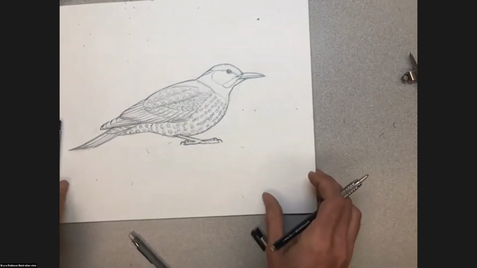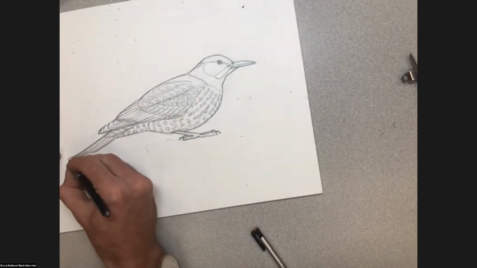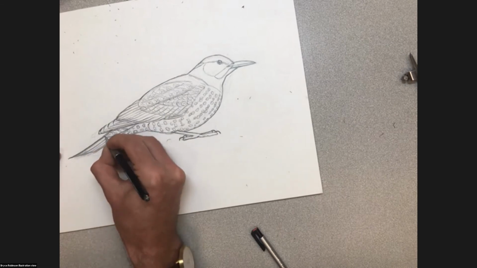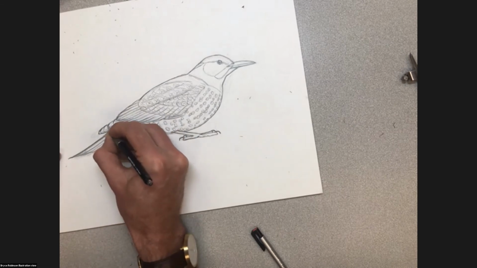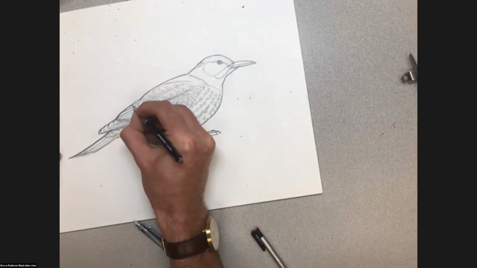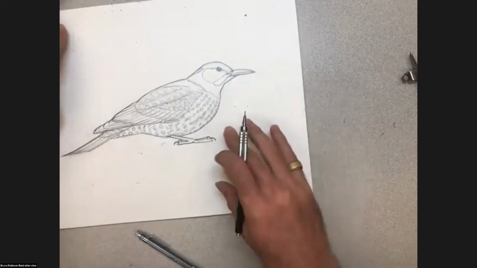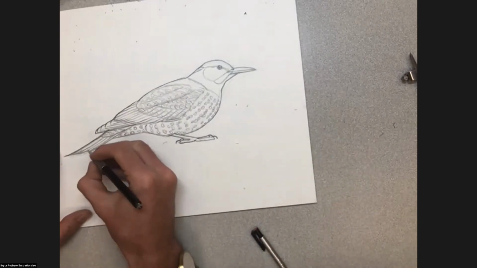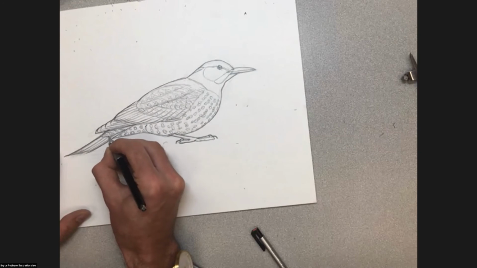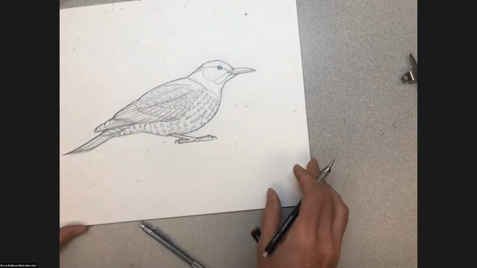I think this is the point where I would take my tracing paper, not transfer paper. I use tracing paper and I trace the bird and all the aspects that are important that I've done here.